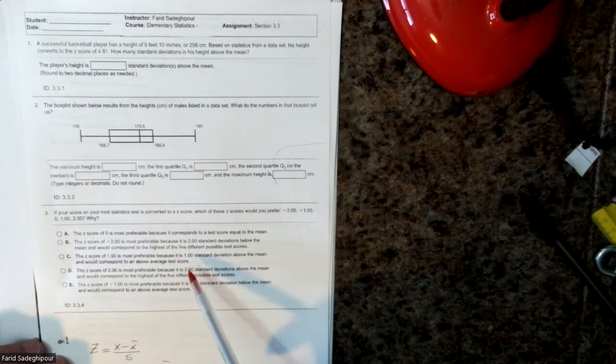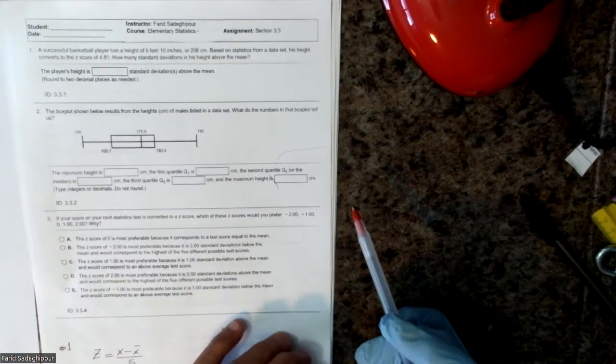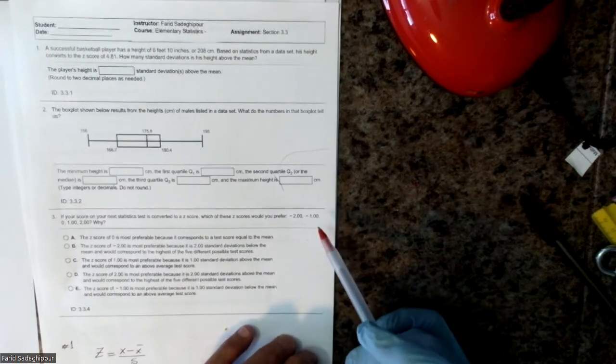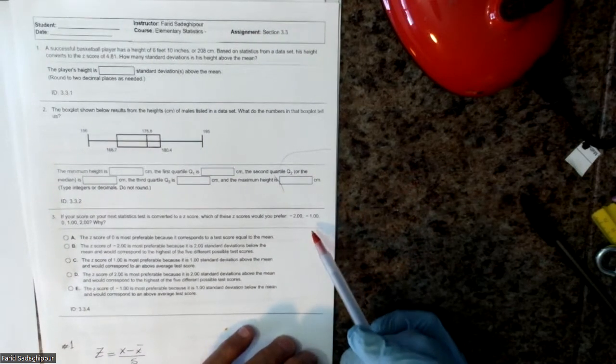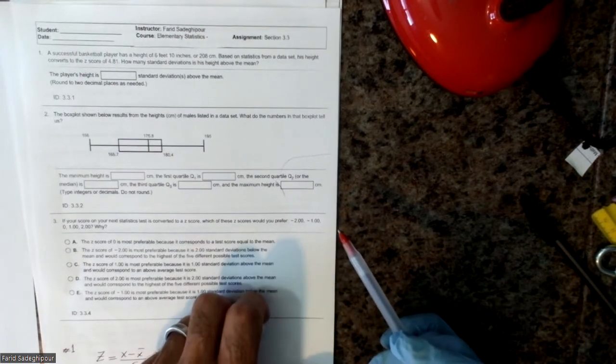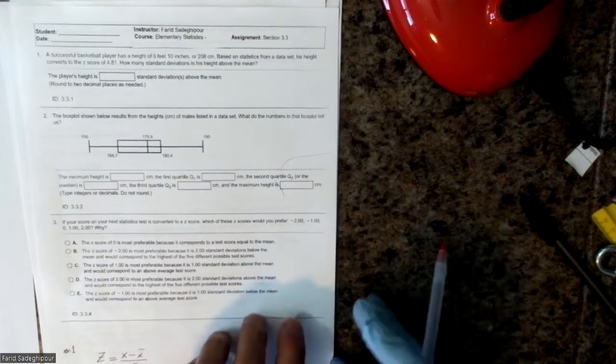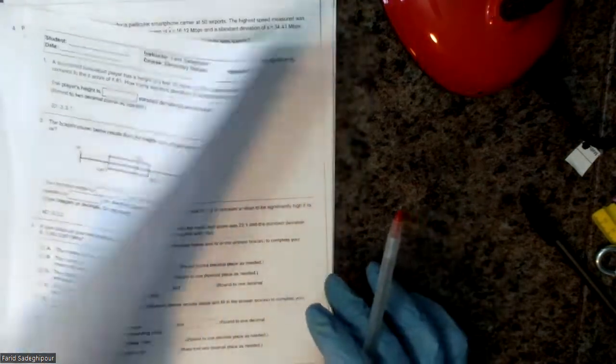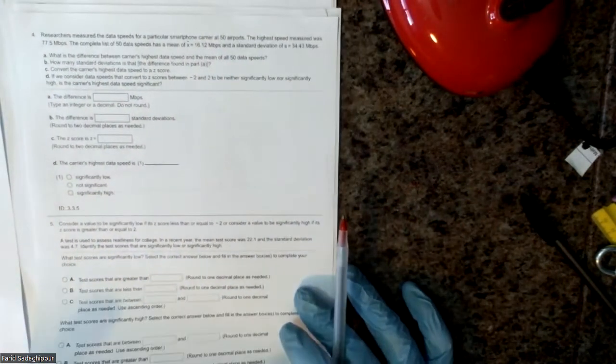For that one, if your score is converted to z, which of these z-scores would you prefer? -2, 2, -1, and 1. Remember, you can't go beyond 2 and -2. So the answer for number 3 is among the multiple choices at the end.